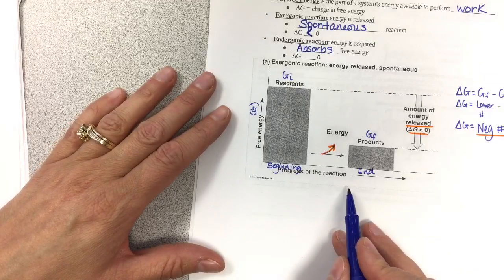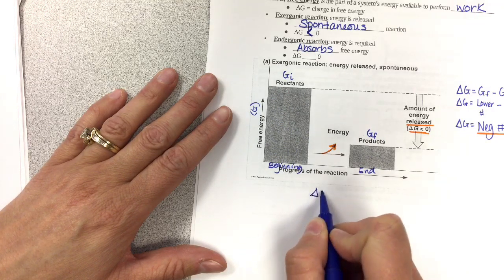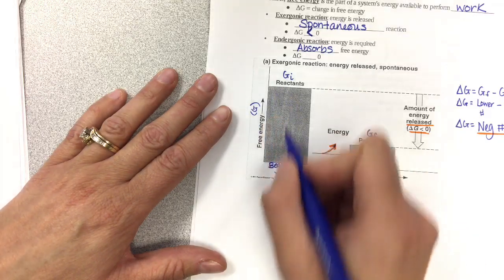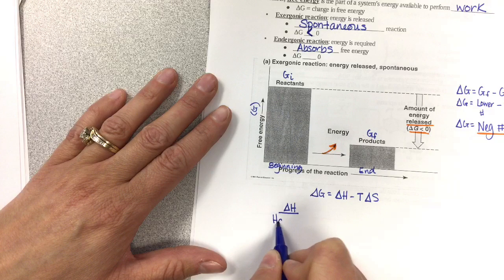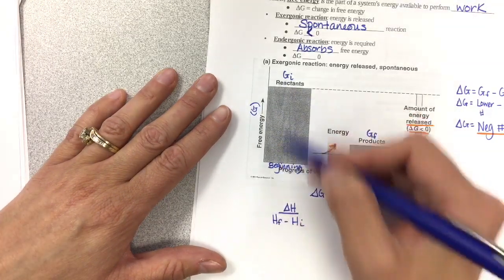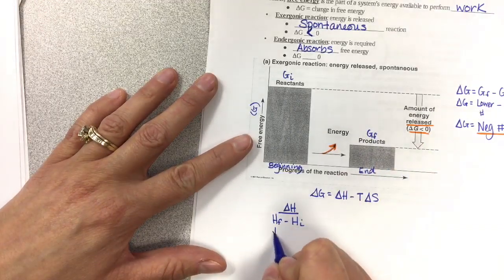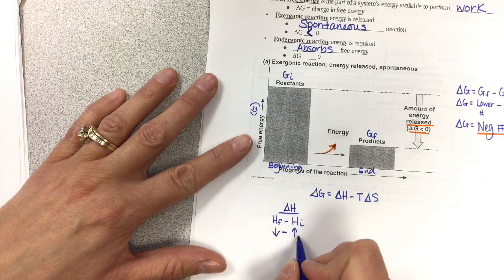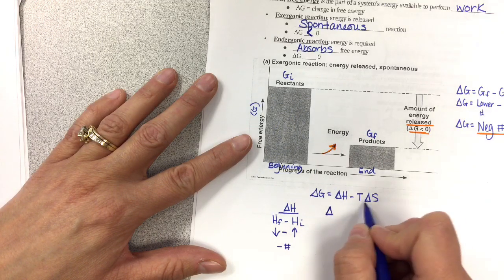So let's do that for each one of the exergonic and endergonic reactions here. If we use this information with delta G equals delta H minus T delta S, let's talk about delta H with the exergonic reaction. Delta H is the total energy, final minus initial. The final has lower total energy than the initial, so you have a lower number minus a higher number. What are we going to get? A negative number.